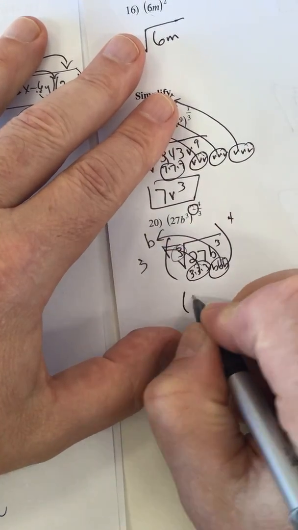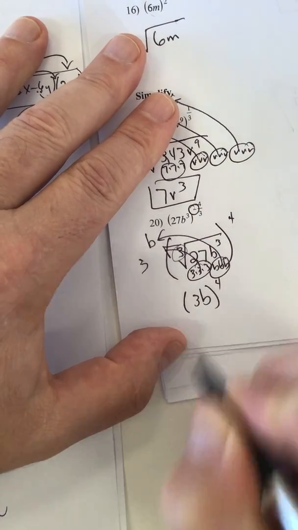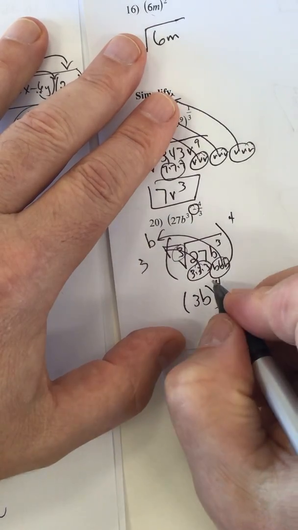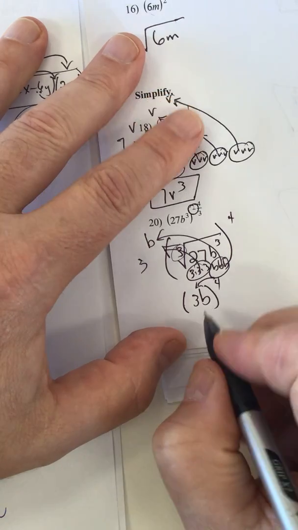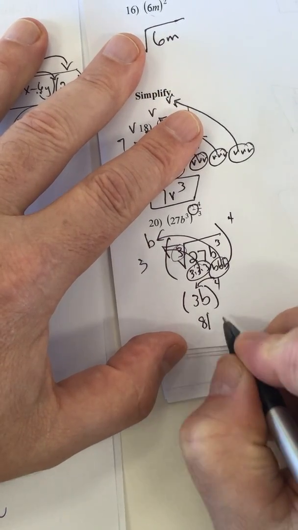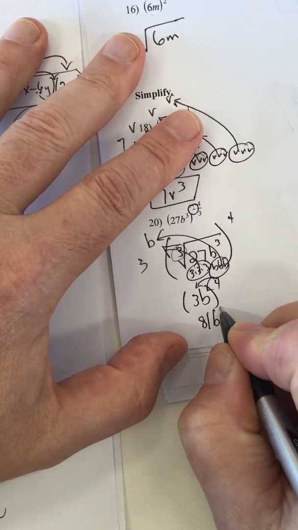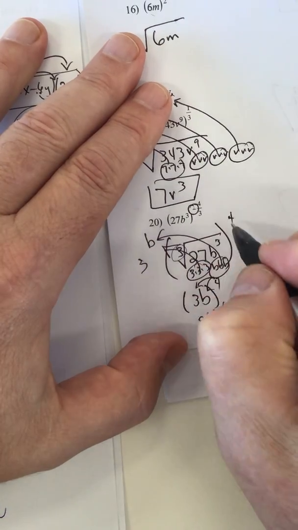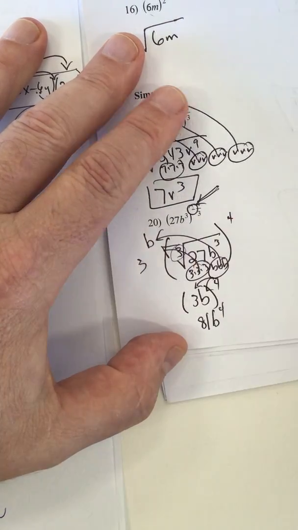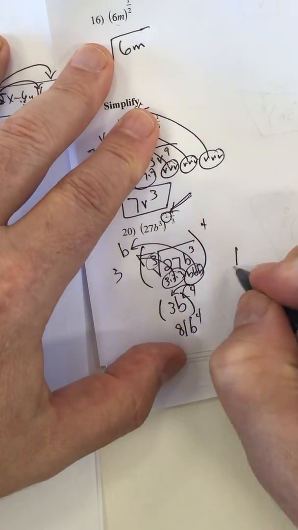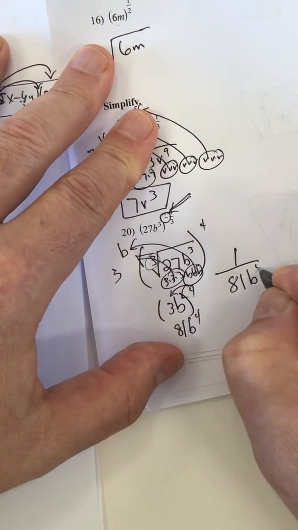So inside there I have a 3b now, all to the fourth. Okay, that means 3 times 3 times 3 times 3, that's 81. And then b to the fourth is b to the fourth, so it's 81b to the fourth, but then I still have this negative, which means turn it upside down. So it's 1 over 81b to the fourth.